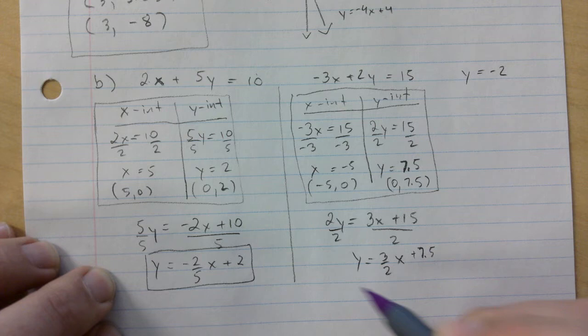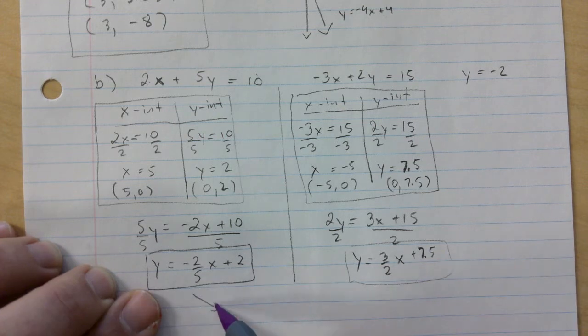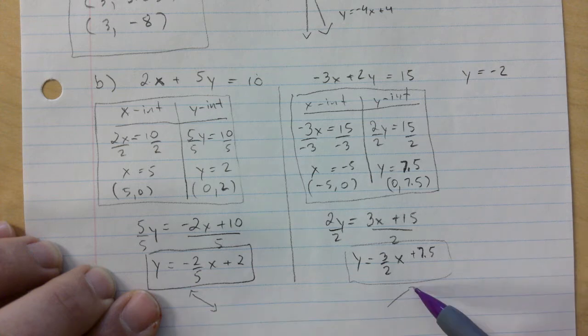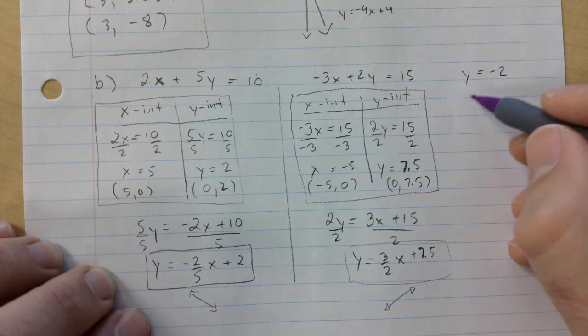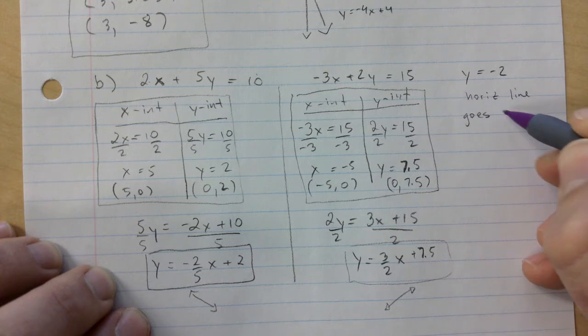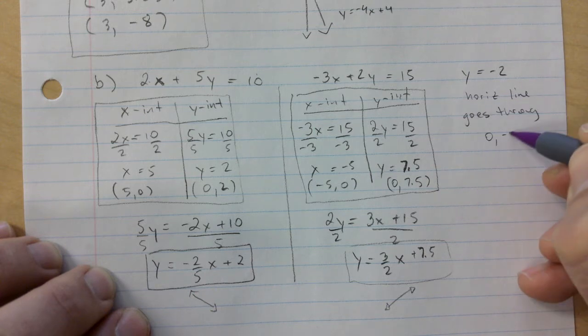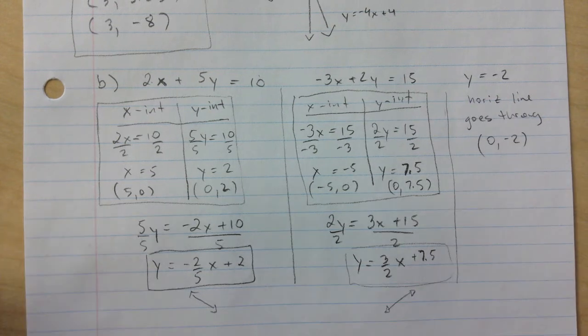Watch as this plots. So this line, I'm expecting it to go this way. This line, I expect it to go this way. And then this is just a horizontal line, goes through 0, -2. No need to find anything else. You recognize it. Sometimes it won't be as easy to see. When you clean it up, you'll find, wait a minute, I'm only left with a y. Okay, that's easy, right? It's a horizontal line, and away you go.